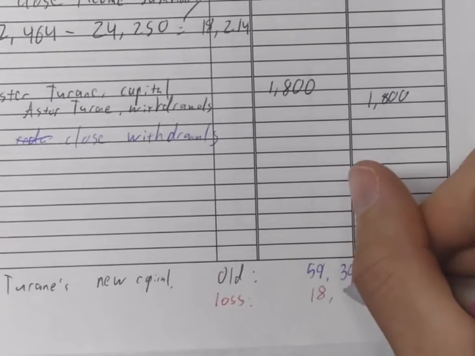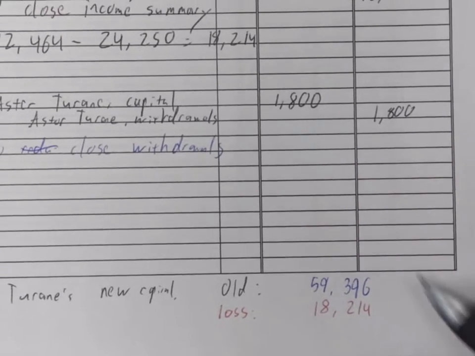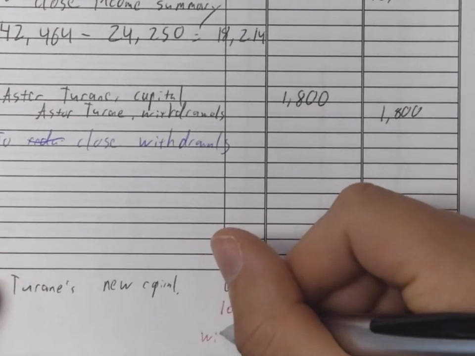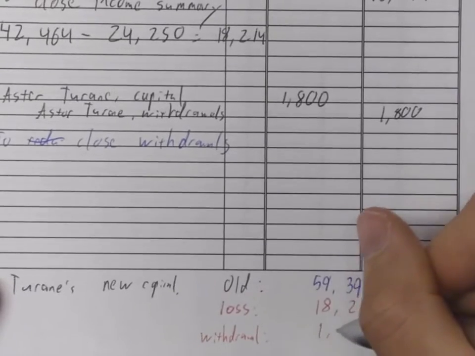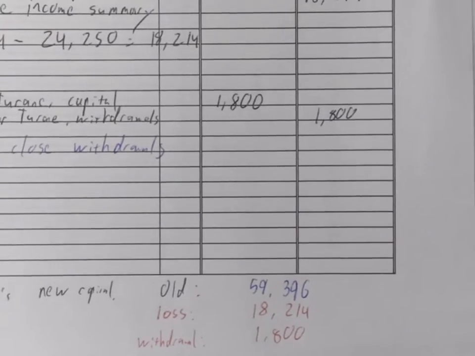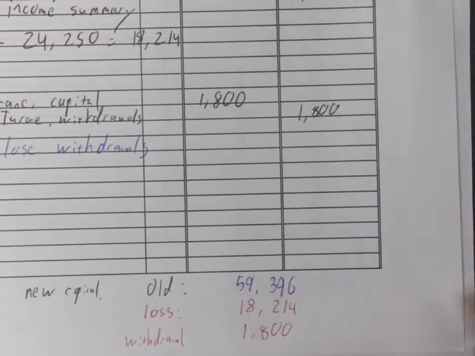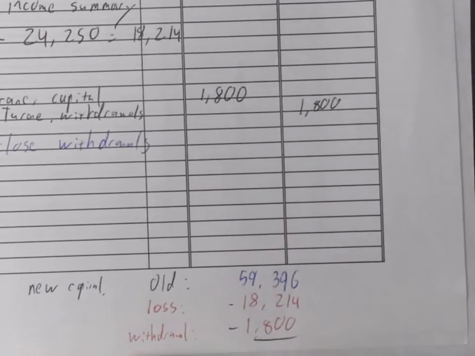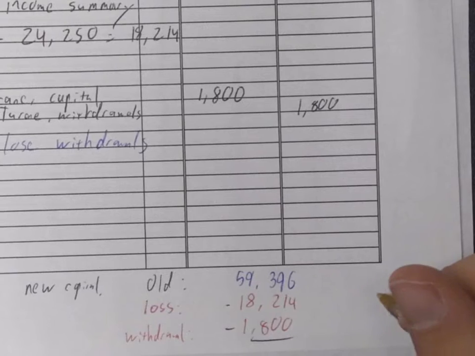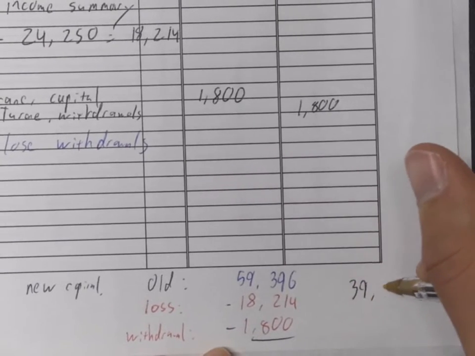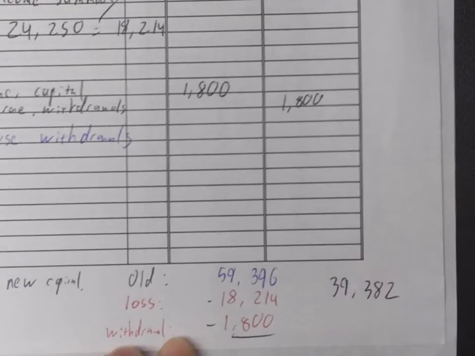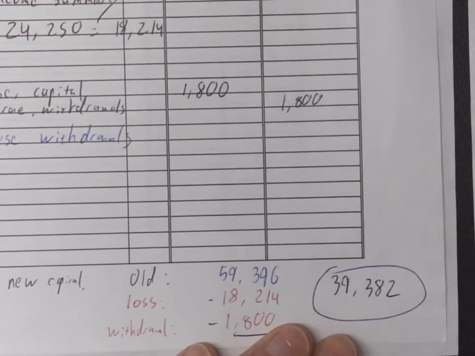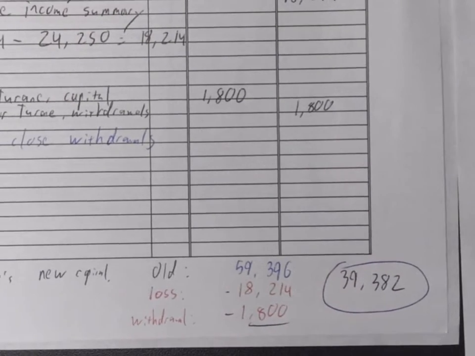And then she took out this $1,800 in cash. And now I'm just going to add all this up here. That would be 39,382. Thank you. So I'm just going to highlight that this is her new balance here. And I'm just going to write that in the trial balance in 1 second here.